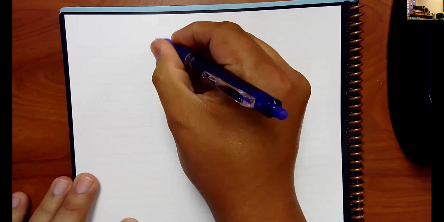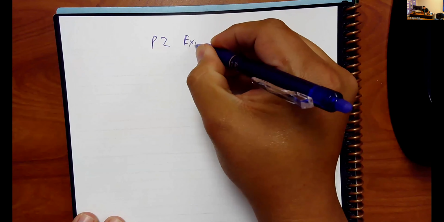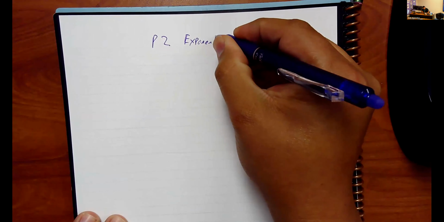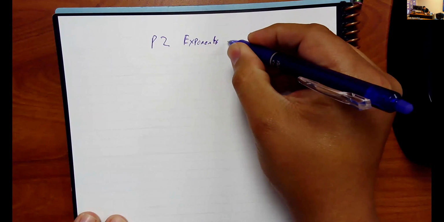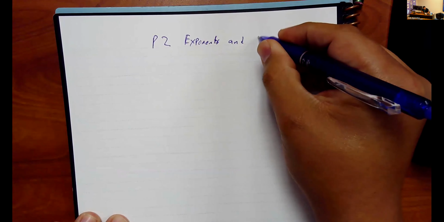Let's go over them because they're very necessary. So this is P2. I believe the title is Exponents and radicals.